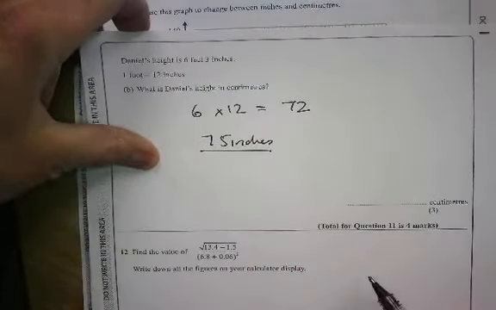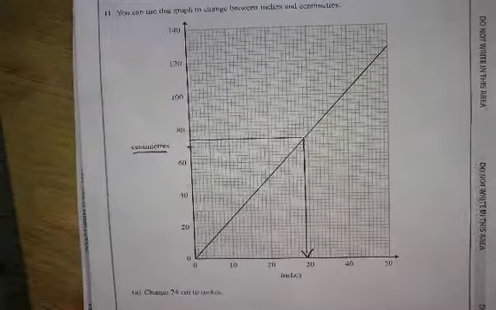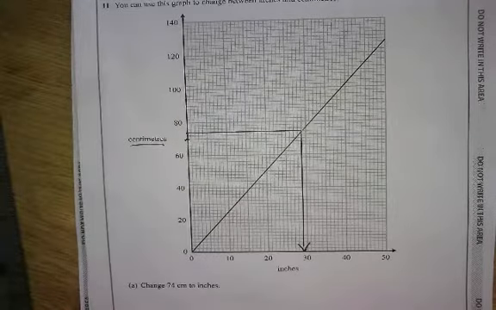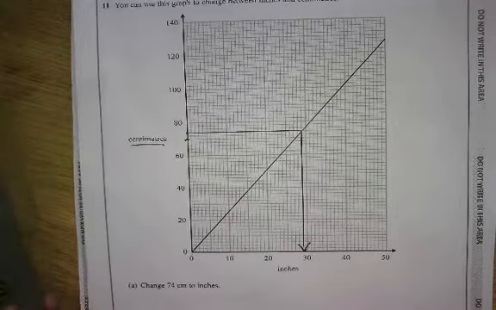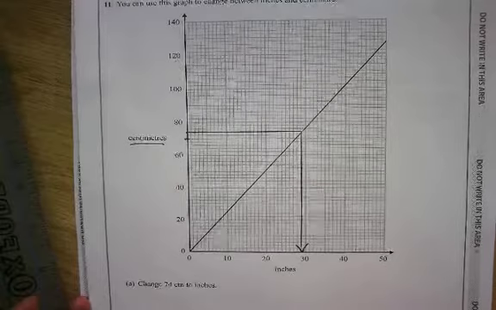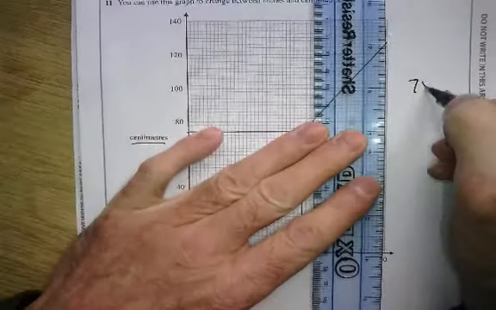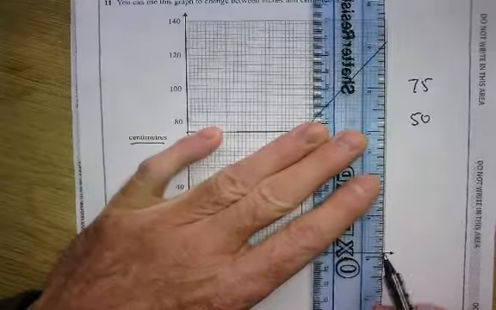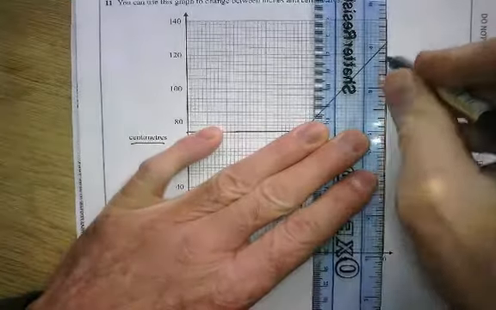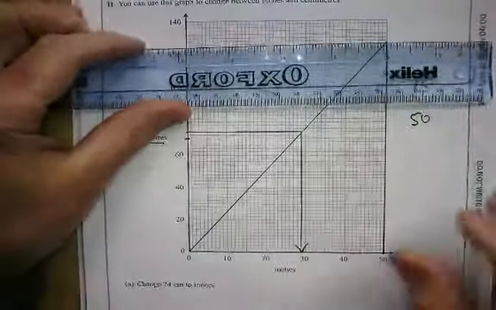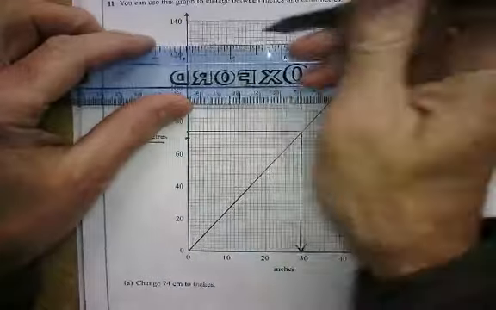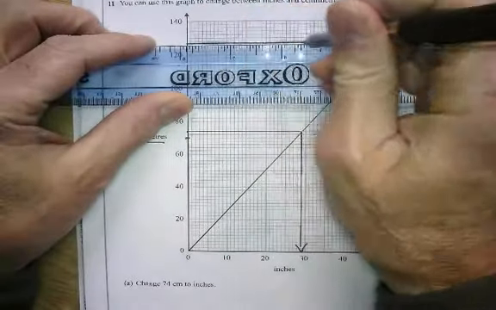Now I bet you we're not going to have 75 on the chart. No, we're not. So what I'm going to do is split 75 up into different parts. I'm going to make 75 in two parts. I'm going to make it a 50, and it goes straight up there, and that tells me I can see it's halfway along there.